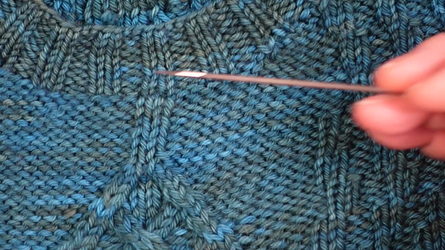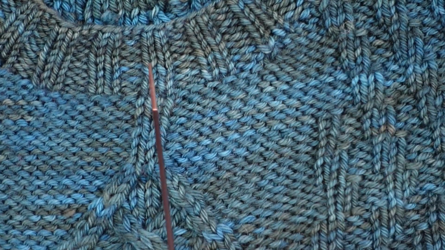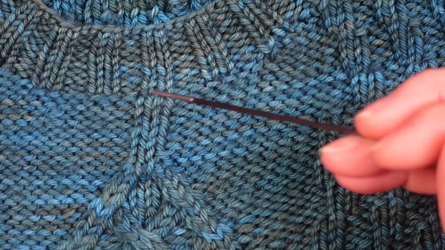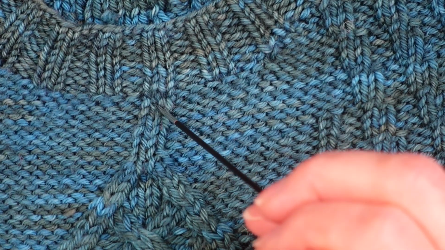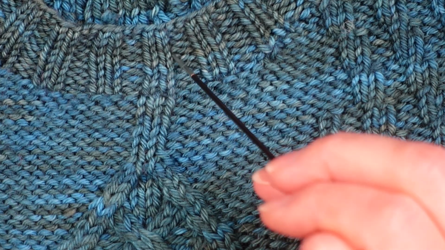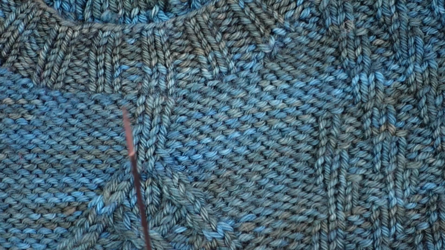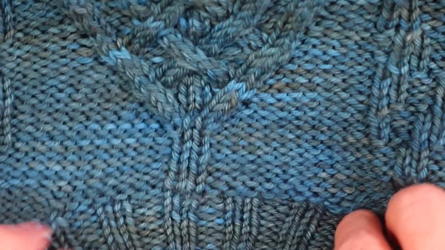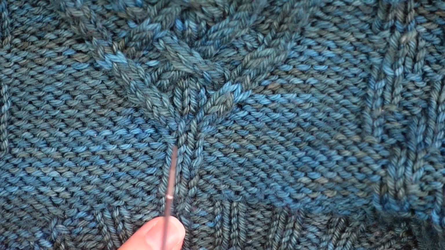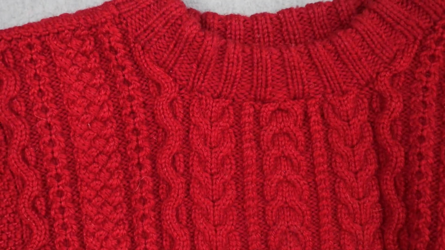You can see though in the ribbing that the ribbing was knit in this direction, and so these two stitches were picked up right in the base of those stitches so that there was no offset. But it's something to observe that the ribbing was knit in this direction, but the cabled fabric was knit in this direction.